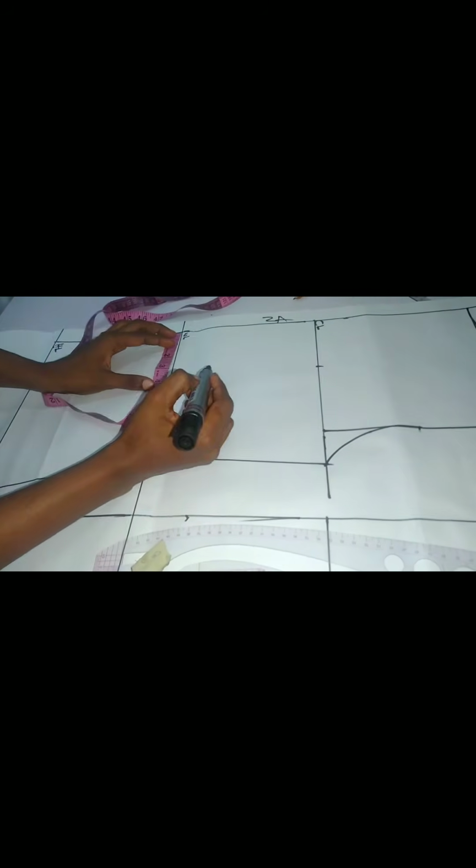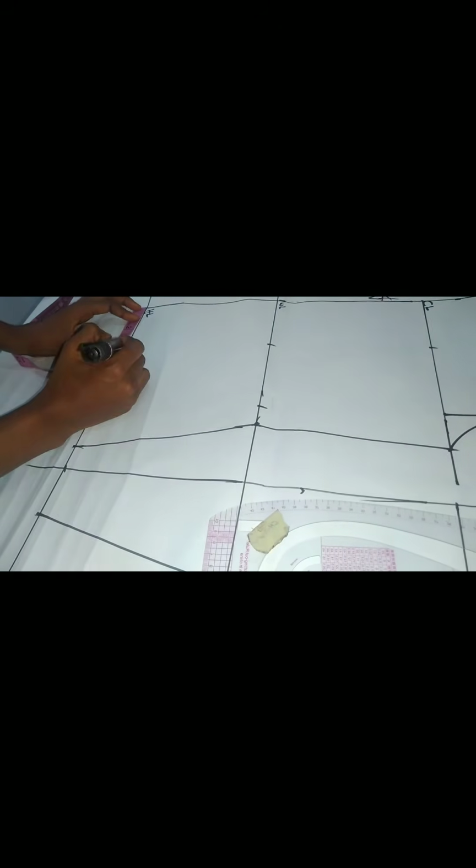Okay, so I'm going to do the same thing at the center back. So I'm going to input my bust radius. So I'm going to connect it.